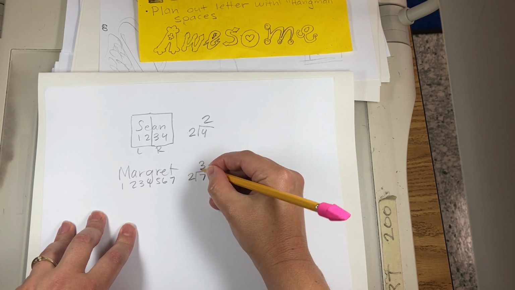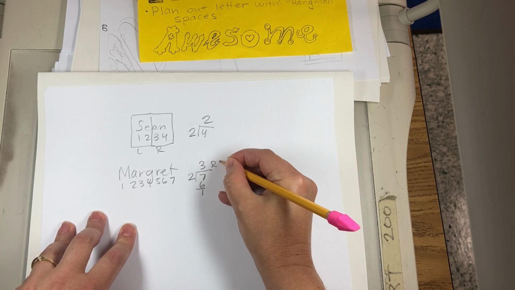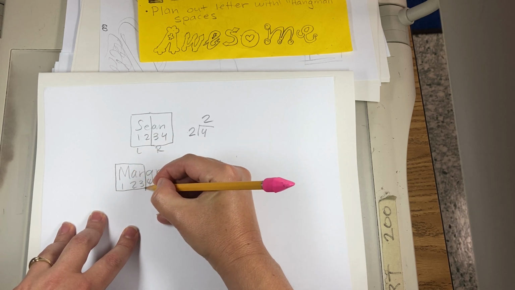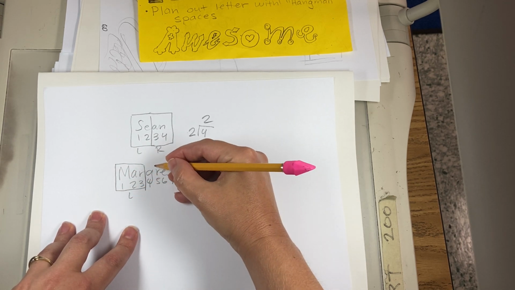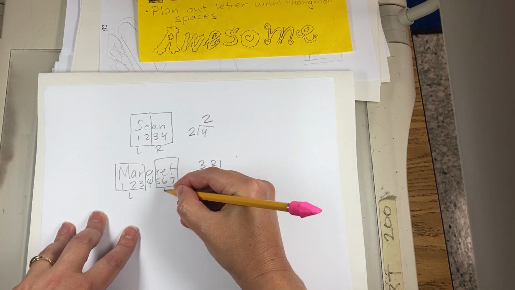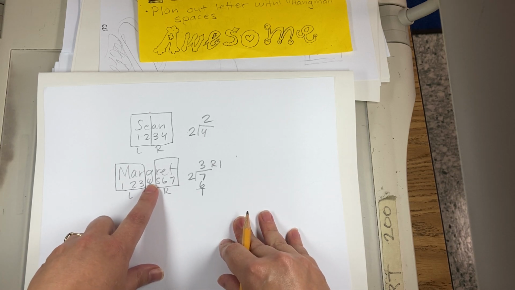So if I do the math here, oh, I have a remainder, but I could still group these together with the left side having 3 and the right side having 3. And then that's going to help me know where the middle letter is.